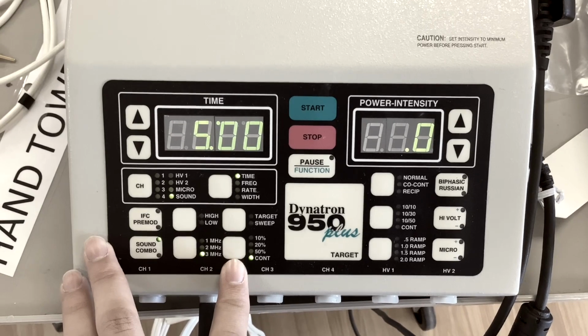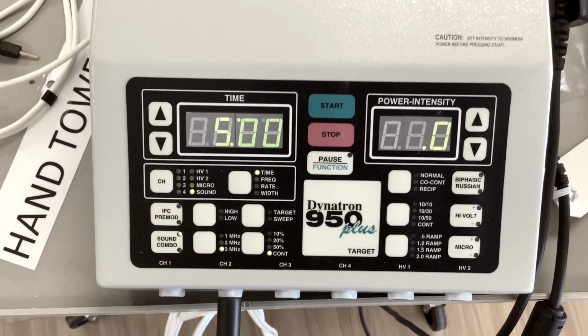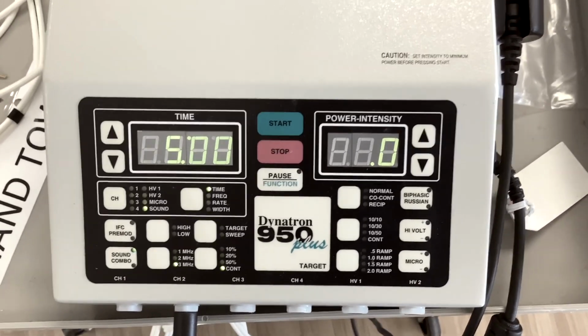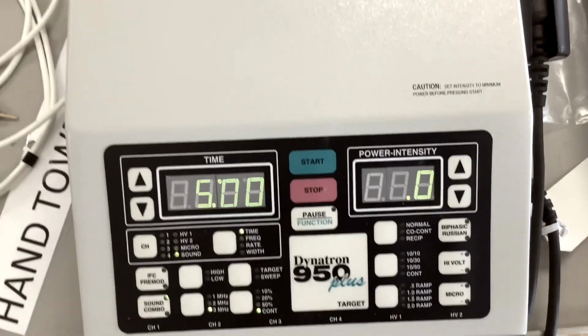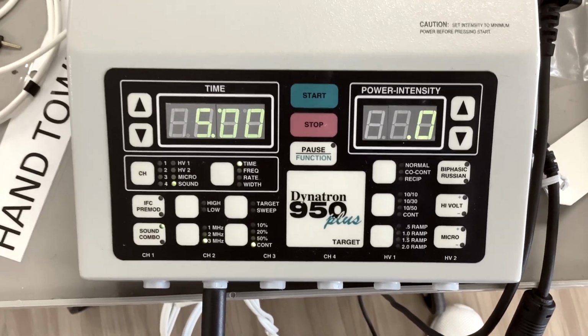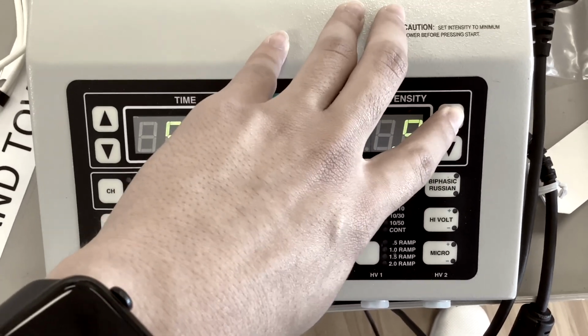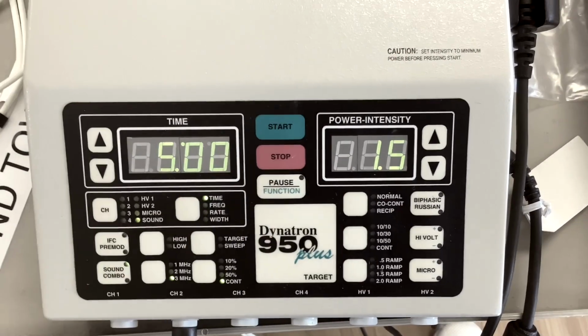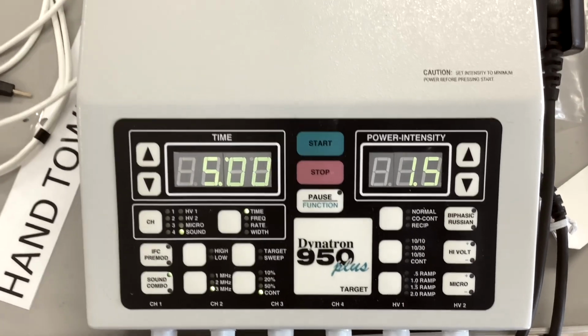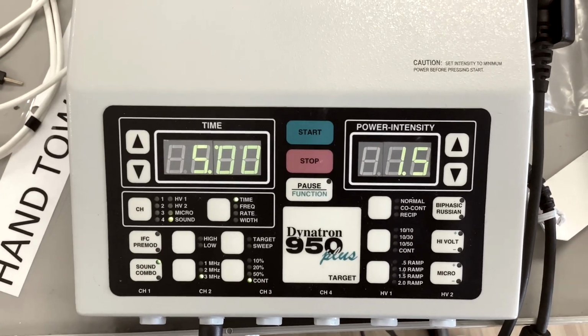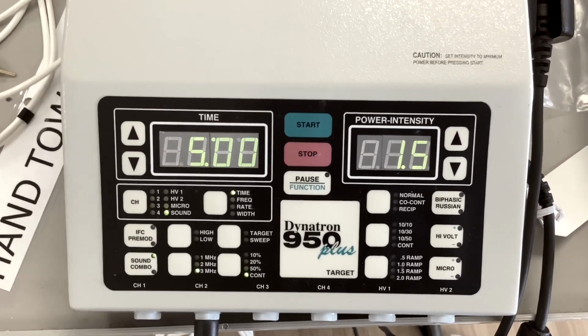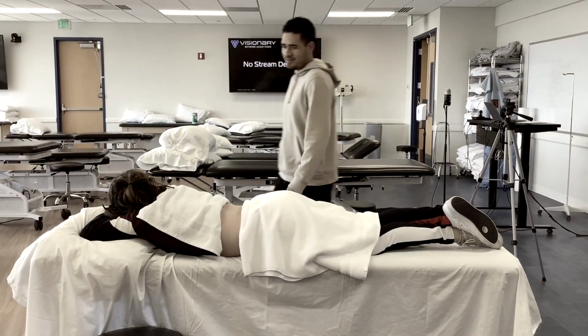I'm going to have it on continuous, that way she gets those thermal effects, because once again, she has no contraindications, and it is a chronic injury, not an acute injury. And then for intensity, I'm going to increase it up to 1.5 to start with, and then I'm going to ask her how that feels. If it's too hot, I will decrease the intensity, and if she's not feeling any heat, then I will increase the intensity.